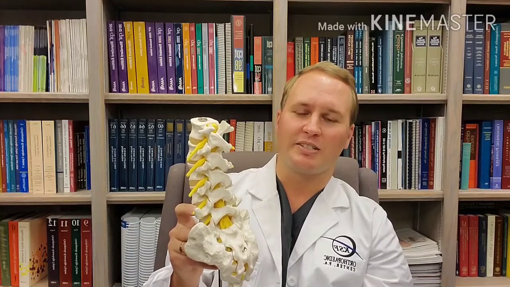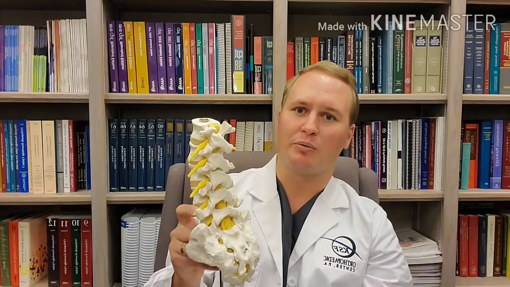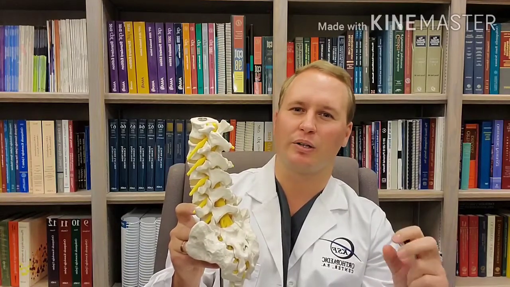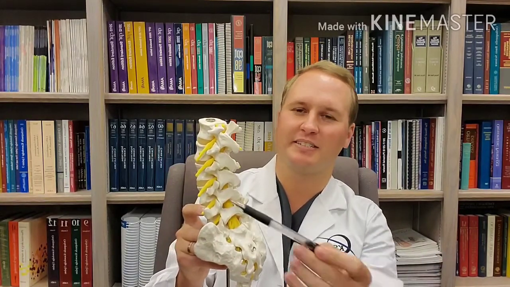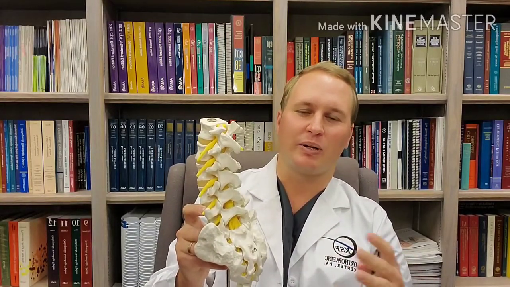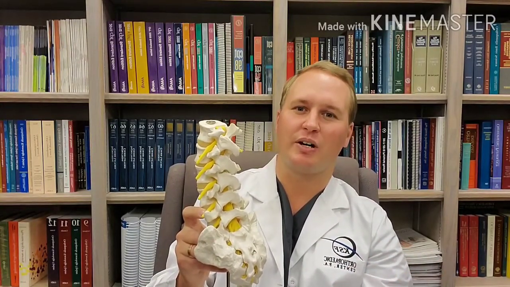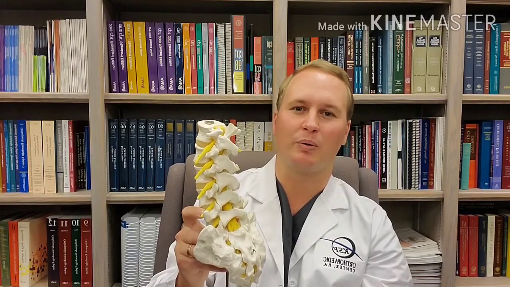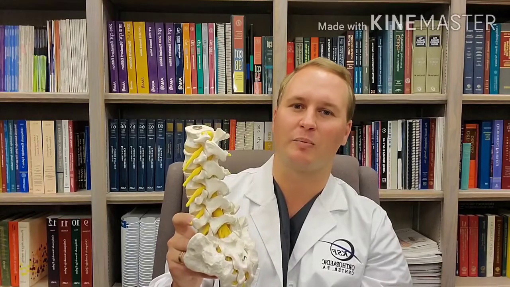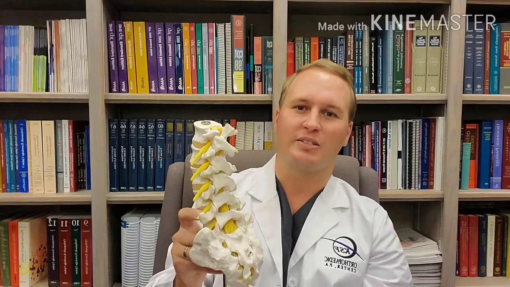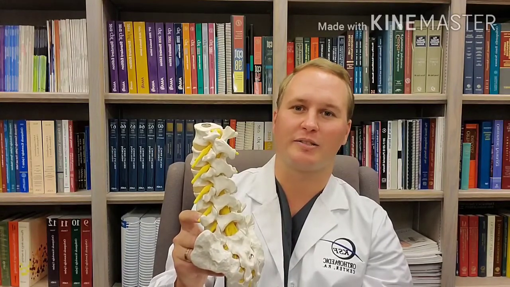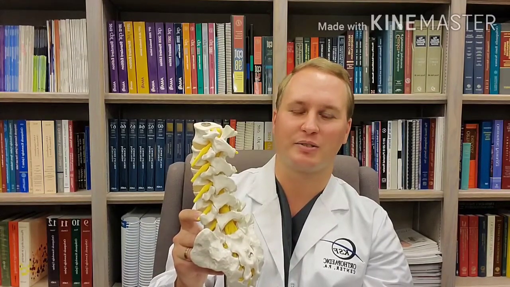If for some reason the bones in the area become fragmented or overgrown, and even the discs as well, the little cushions that separate these bones, become irregularly shaped, they can impinge on the nerves and lead to what most people would describe as a shooting pain down their leg, or a shooting pain down their arm if you're in the upper neck. This is usually indicative of some kind of nerve insult caused by various reasons, as I described.